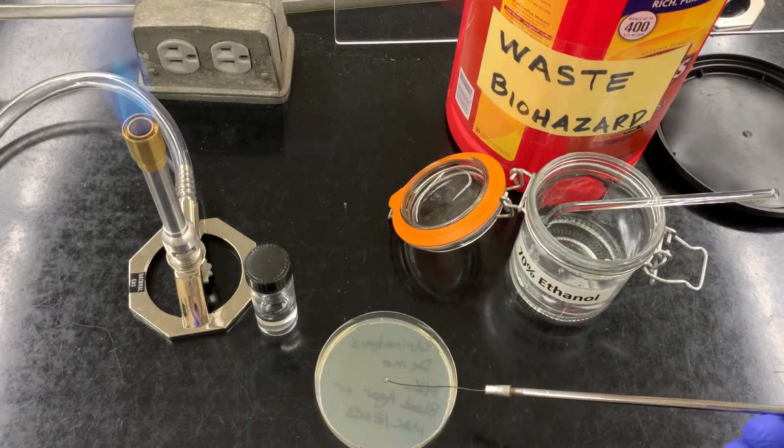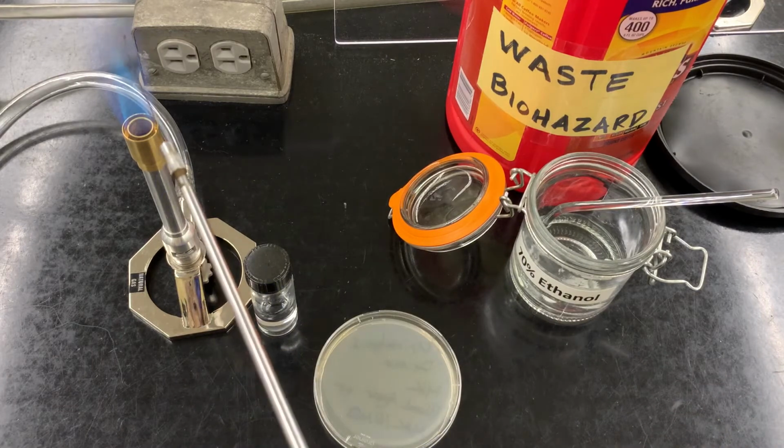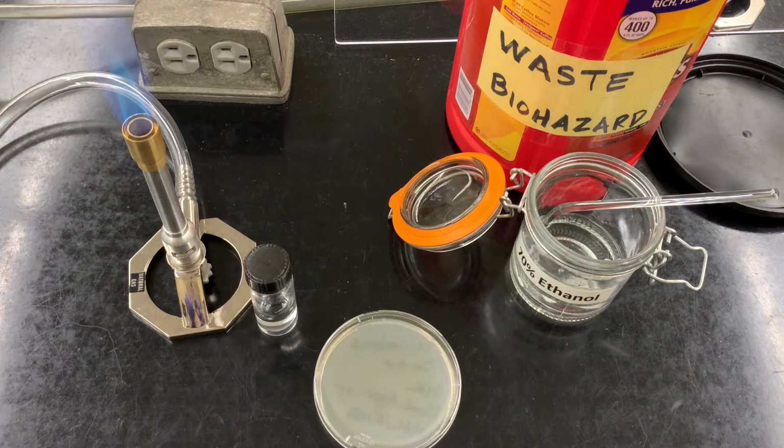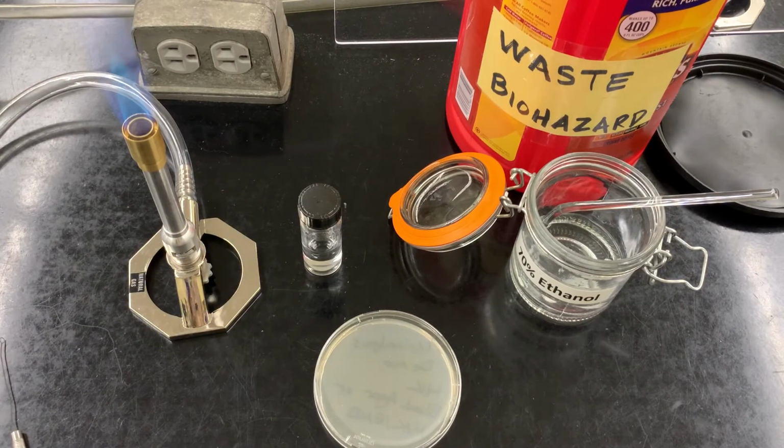Lift the lid, and then just place that drop right in that center. And our calibrated loop will deliver exactly 10 microliters, right? And it has to deliver a specific volume because we do want to quantify, right? And in order to be able to quantify, we need to know exactly how much is in there. Move this out of the way so it doesn't burn.